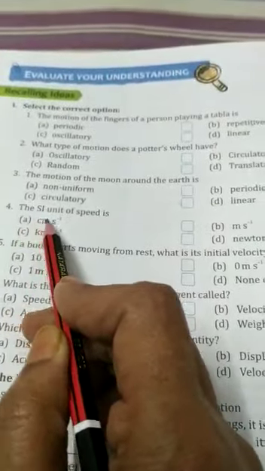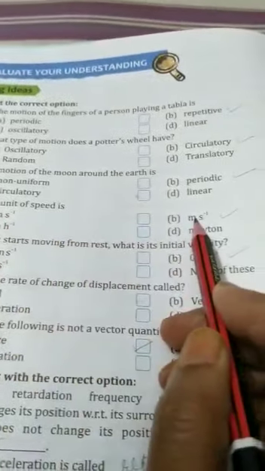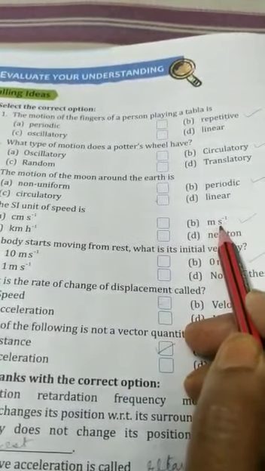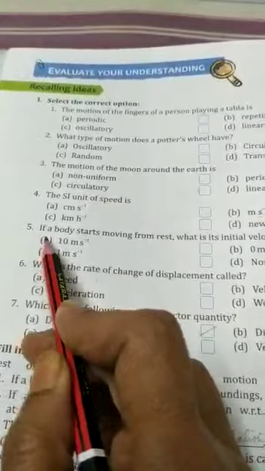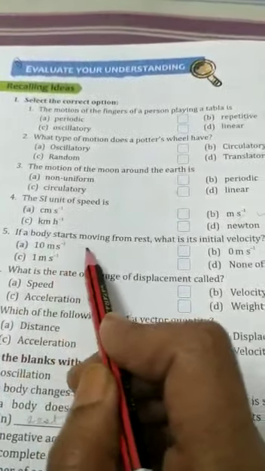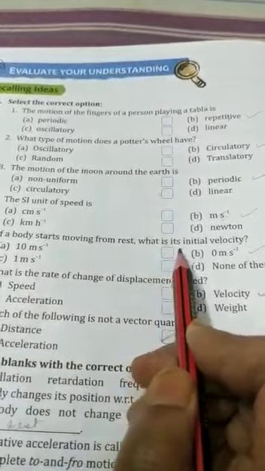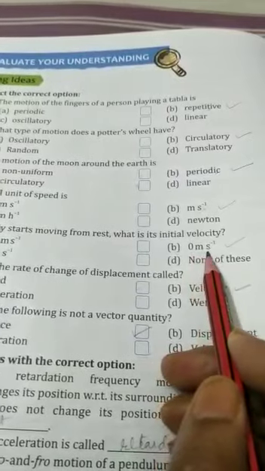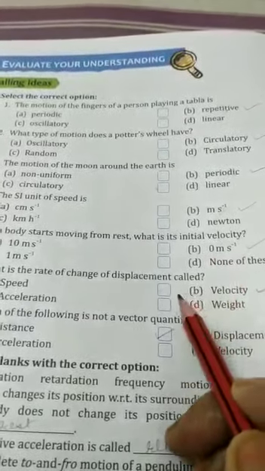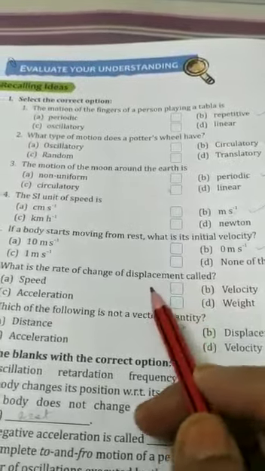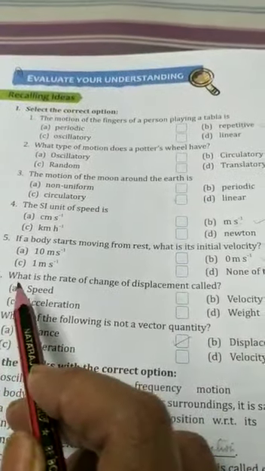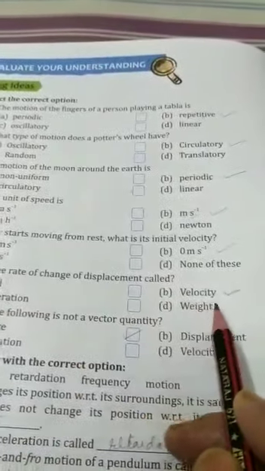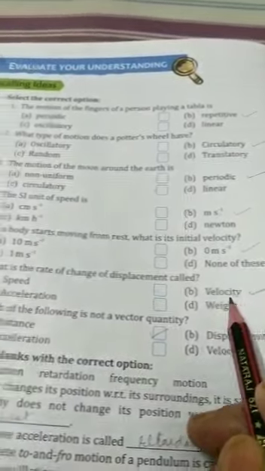Fourth is, the SI unit of speed is meter second to the power of -1 or meter per second. Number 5, if a body starts moving from rest, what is its initial velocity? Its initial velocity is 0 meter per second. Wow, what is happening? All the answers are option B only, isn't it? What is the rate of change of displacement called? Again, the correct option is number B.